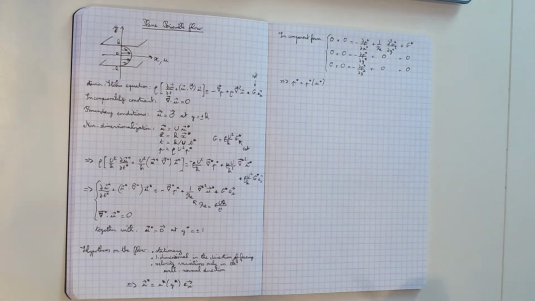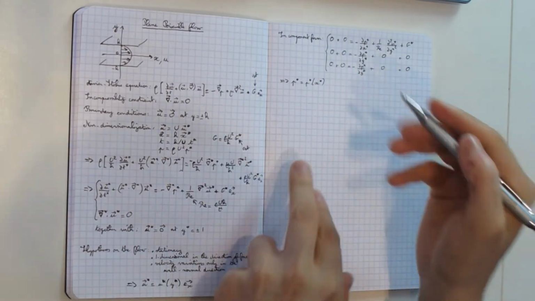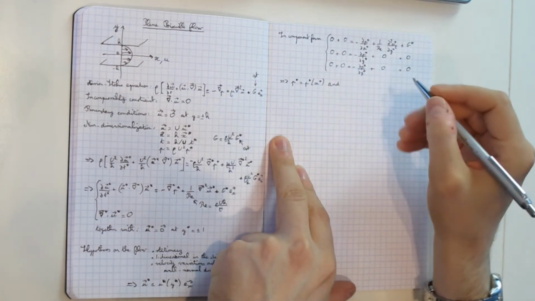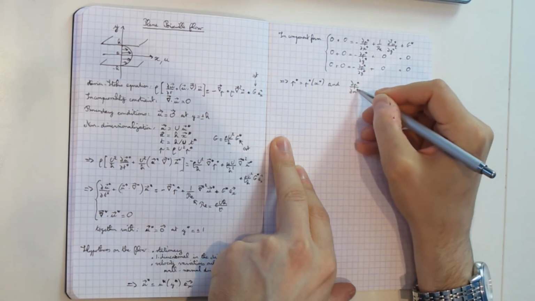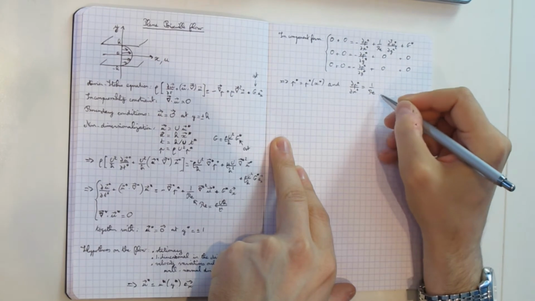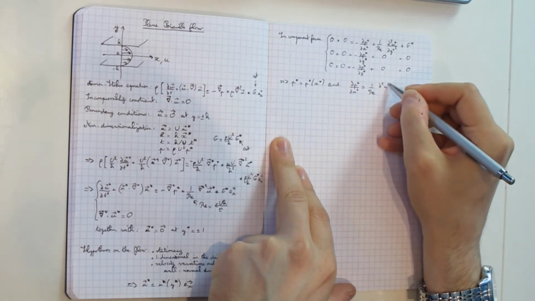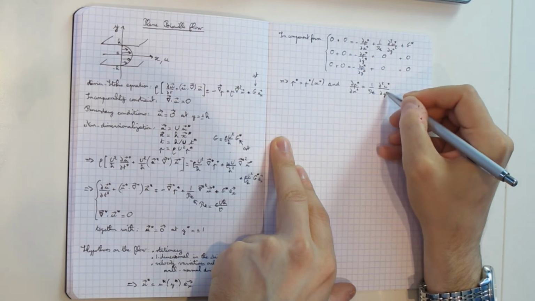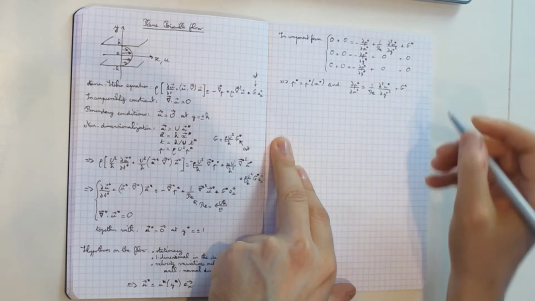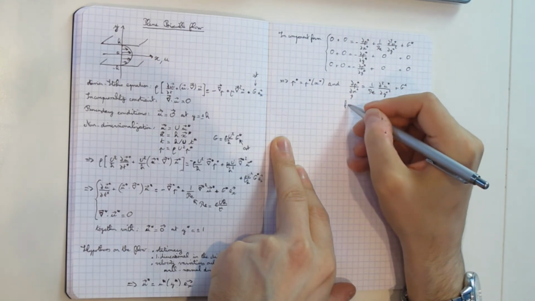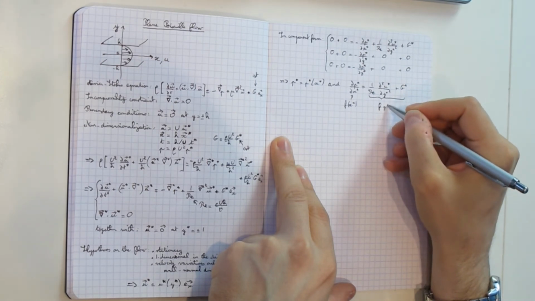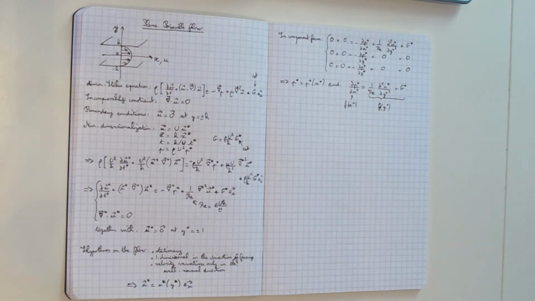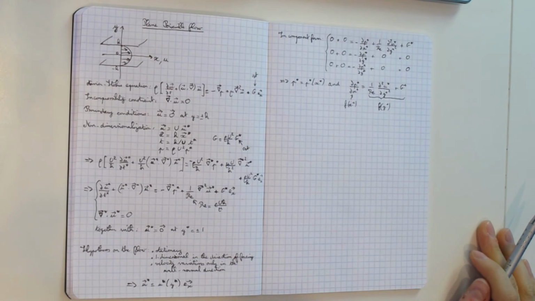And furthermore, we can rewrite that first equation in this fashion, say that dp star by dx star equals 1 over the Reynolds number times d squared u star by dy star squared plus g star. What we see is that the left side is a function of x star and that the right hand side is a function of y star. In other words, both of these sides are equal to a constant.